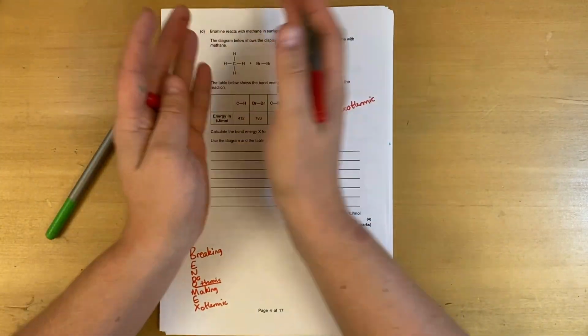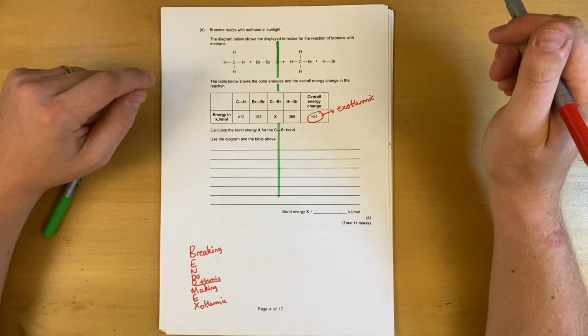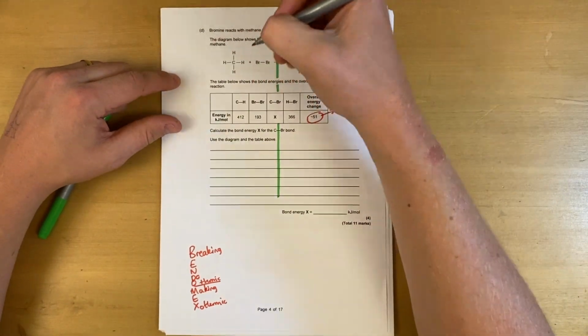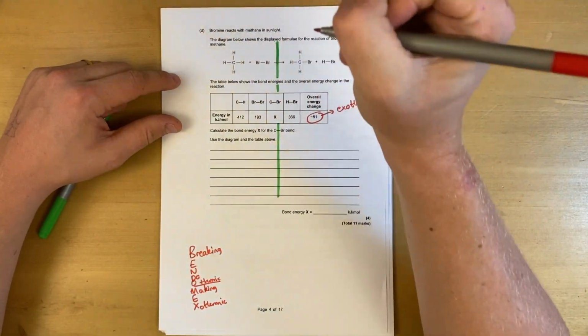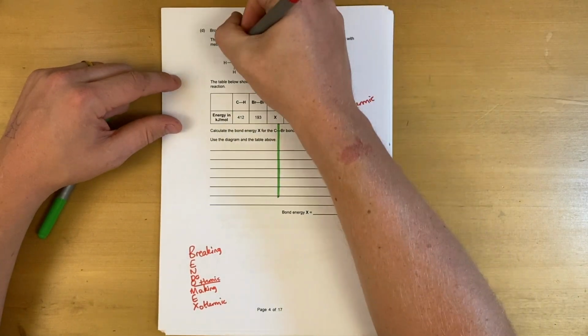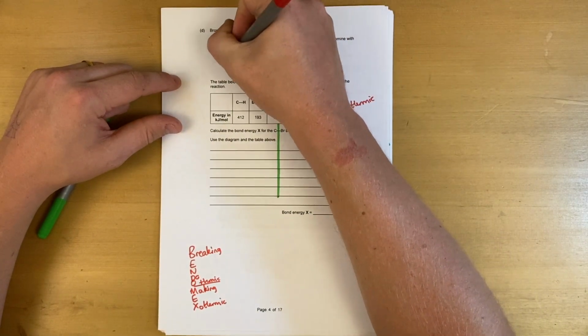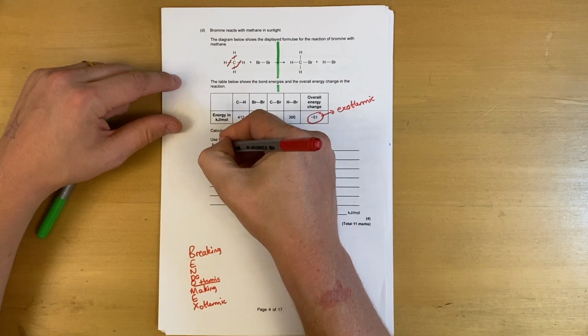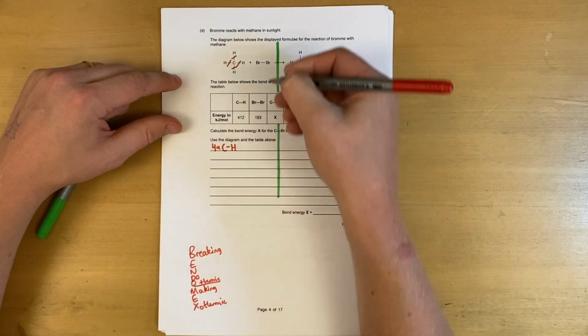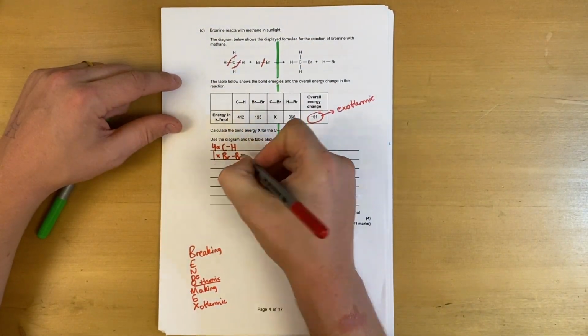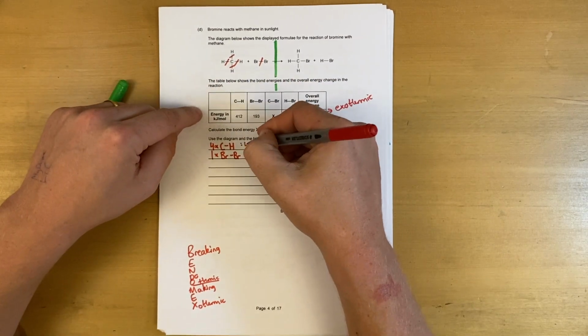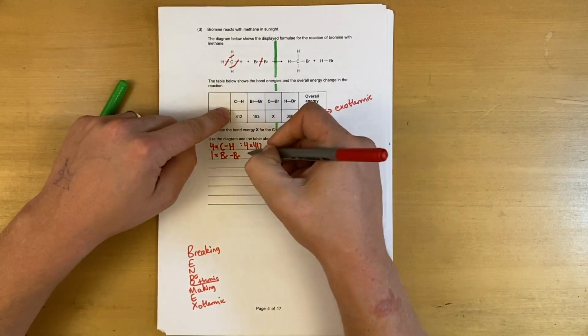Let's think about how much energy I have to put in to break these. I always like to cross through my bonds and it just avoids silly mistakes. So I've got 1, 2, 3, 4 C-H bonds, 4 C-H, and I've got 1 Br-Br. I can then look at my table. That's 4 times 412.